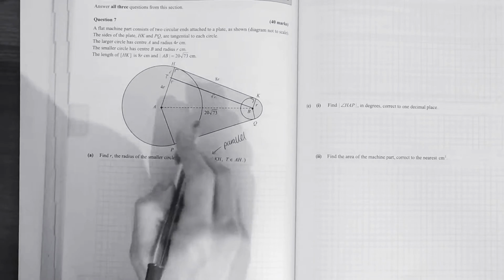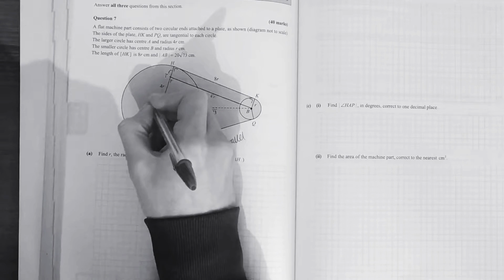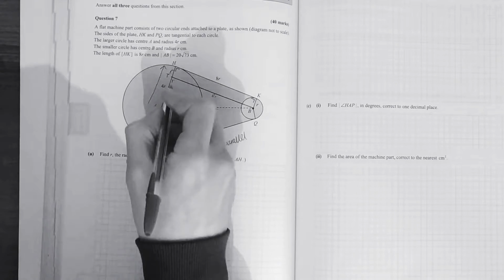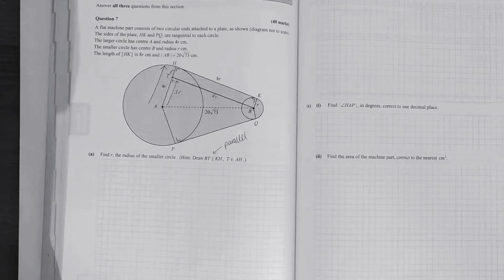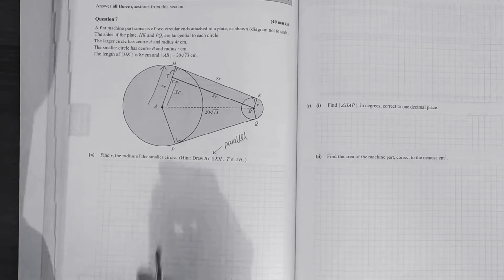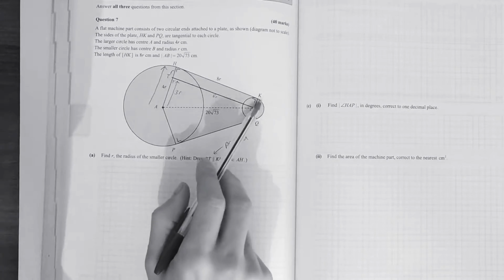And now we have our right angle triangle. Just be careful: if it's R up here, and the whole radius was 4R, that means this here must be 3R. To find R, we can use this wee right angle triangle, not the rectangle.